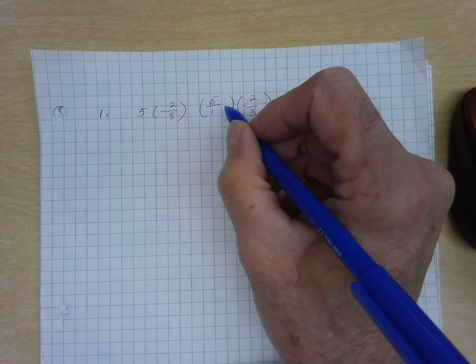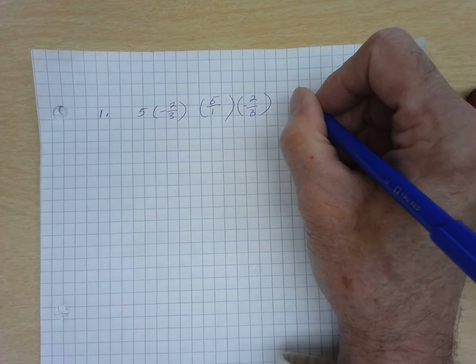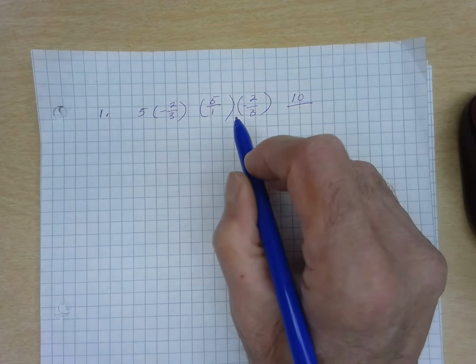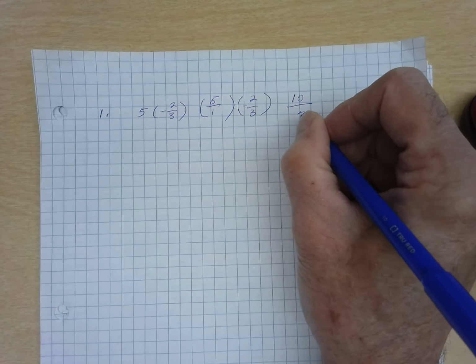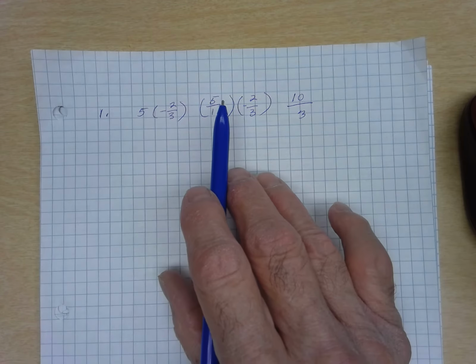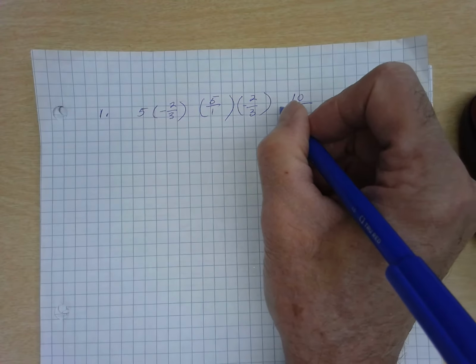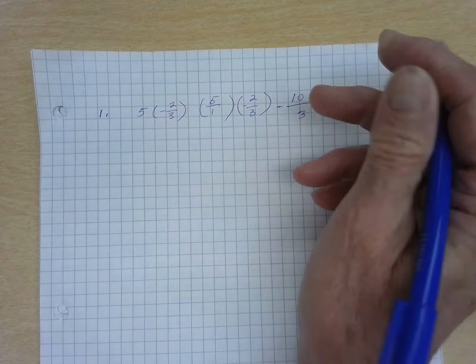So let me just multiply straight across. 5 times 2 is 10. 1 times 3 is 3. I'm multiplying a positive by a negative. Therefore, the product is going to be negative.